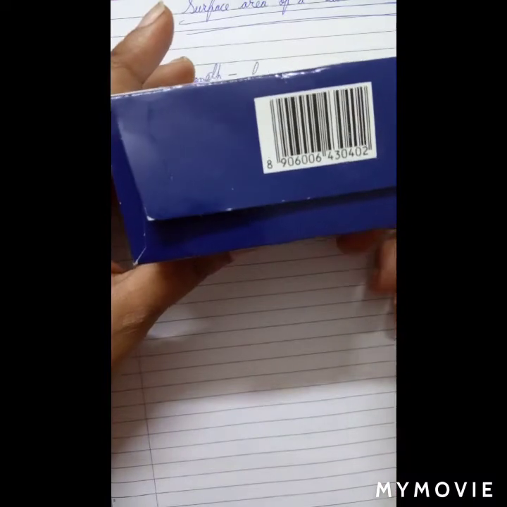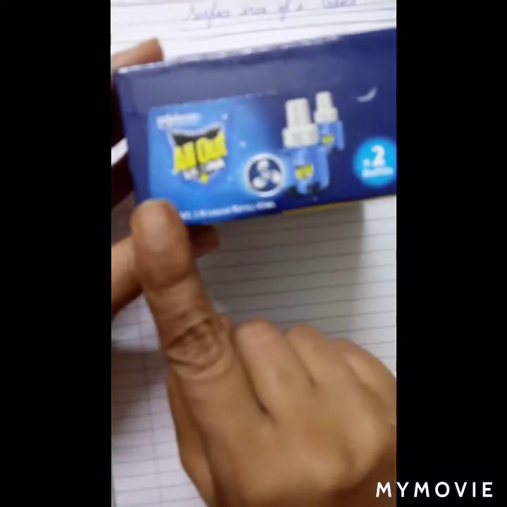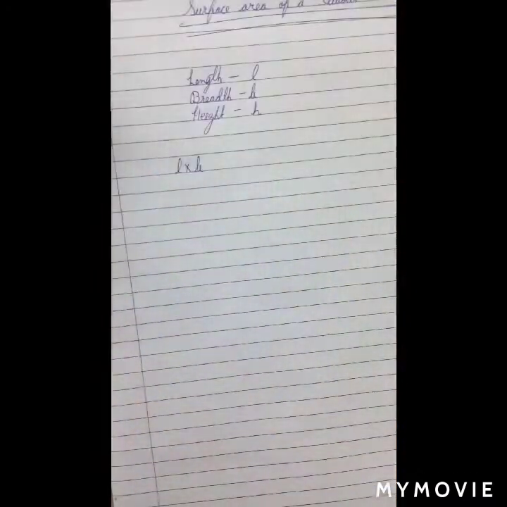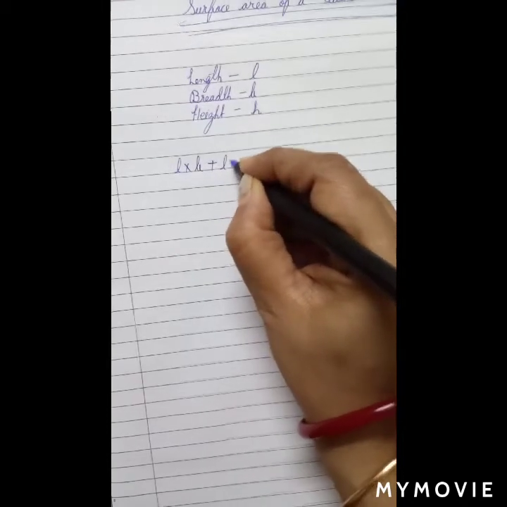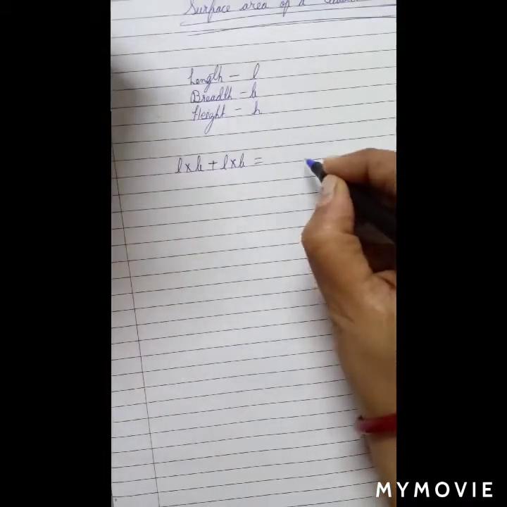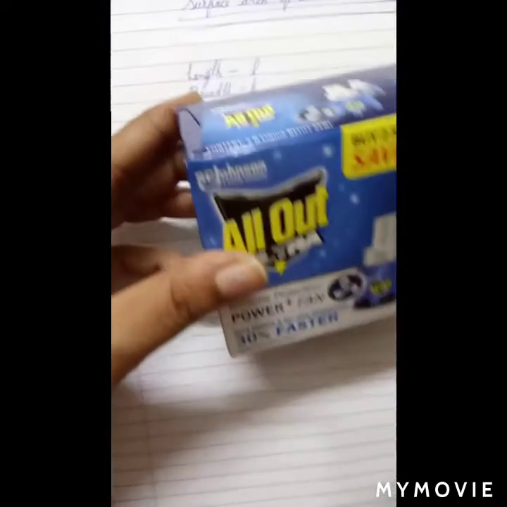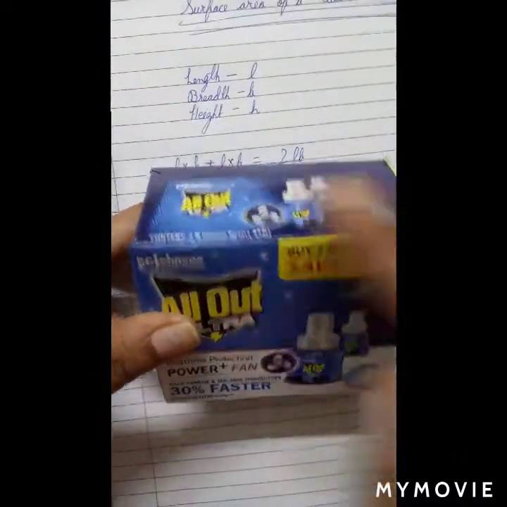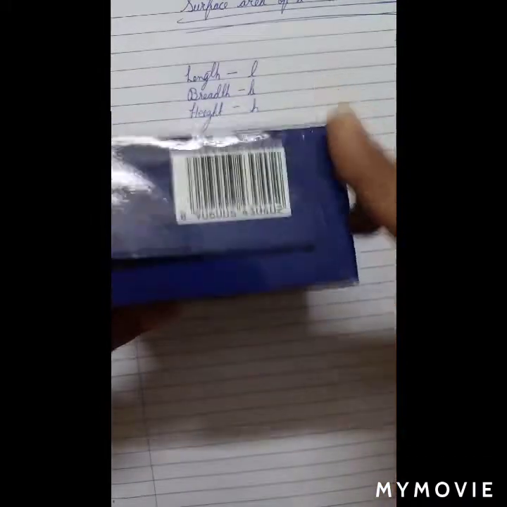But this is a cuboid. So we should remember that this has a similar face on the opposite side, exactly opposite side. This is the length and this is the breadth. So here we have another L into B. So we can write it as twice LB, twice length into breadth. So far we have found the area of this face, this length into this breadth, and the area of this face, this length into this breadth.